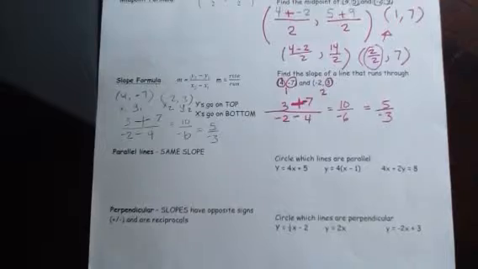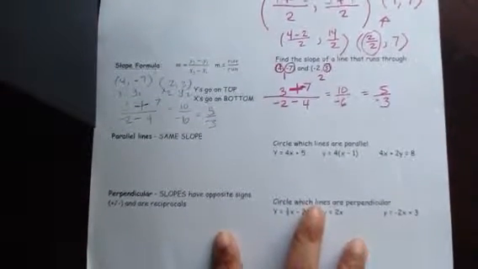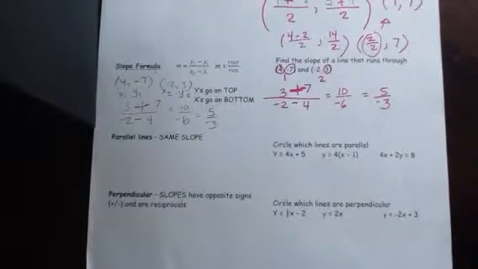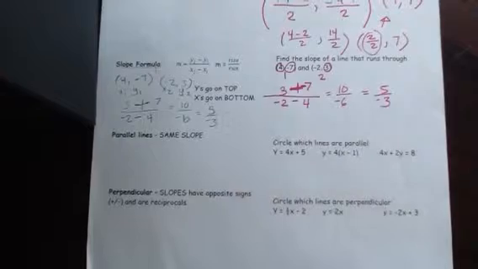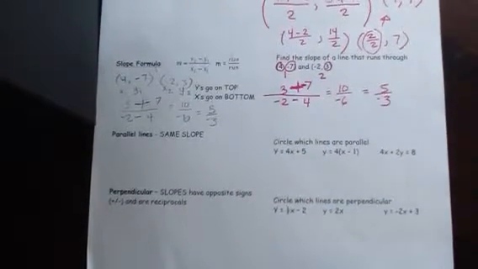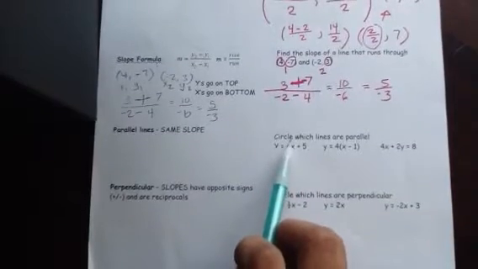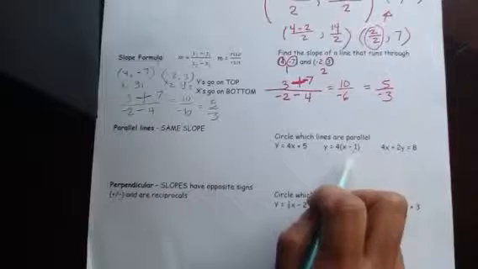So that's for the formulas. Another thing that's important that you need to know how to do is the difference between parallel lines and perpendicular. Parallel lines are when their slopes are the same. This one is asking us to circle which lines are parallel. The first thing I need to do is find the slope for each one.